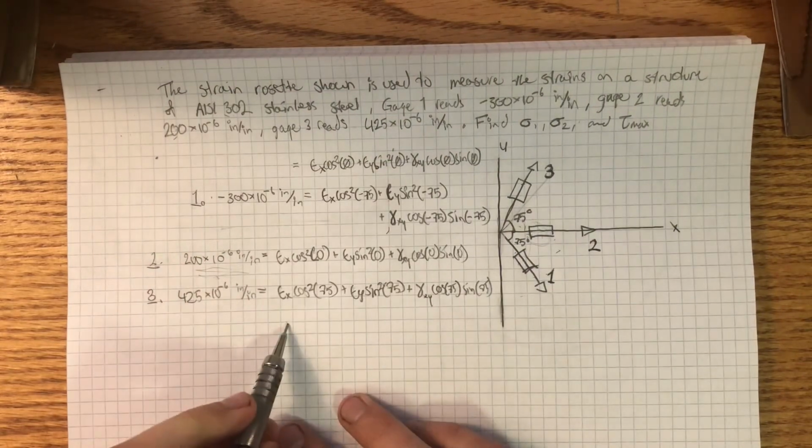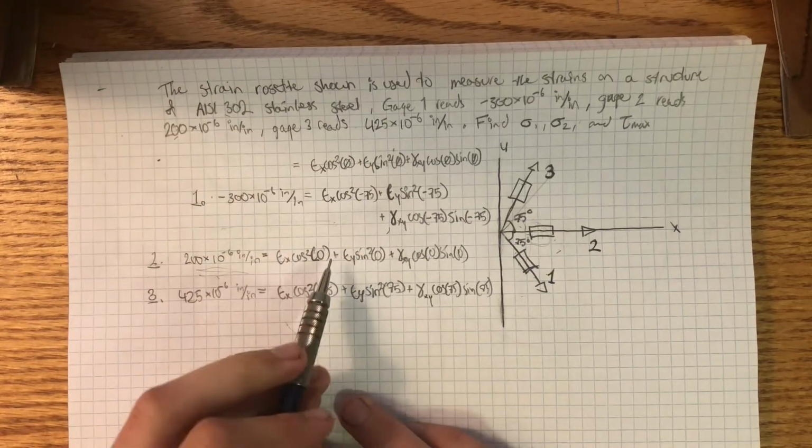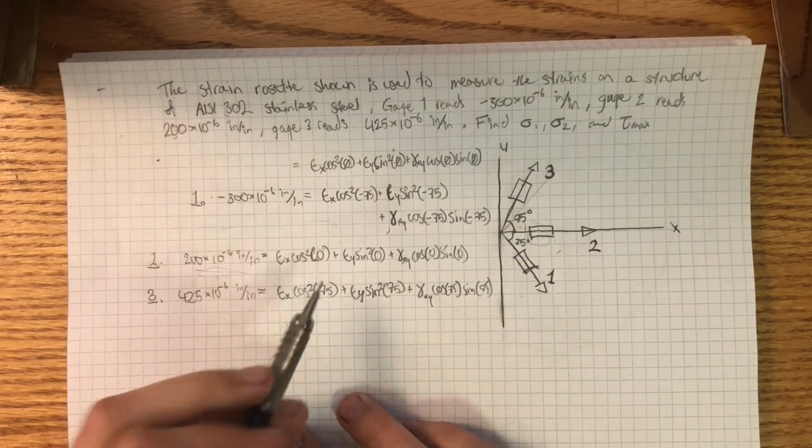So now we have our three equations. We're looking for our three unknowns, and we just want to solve it.